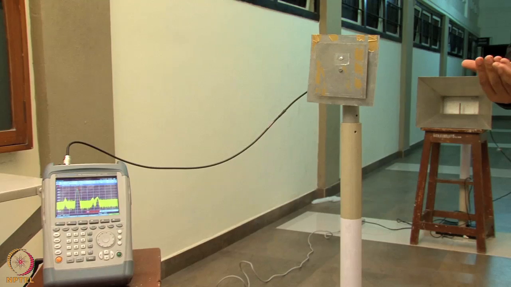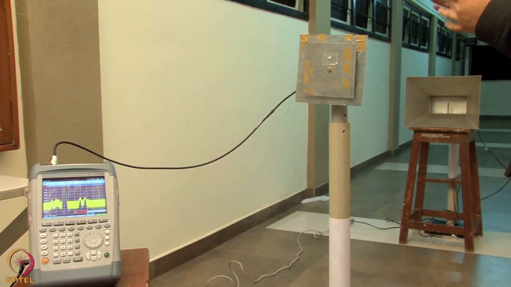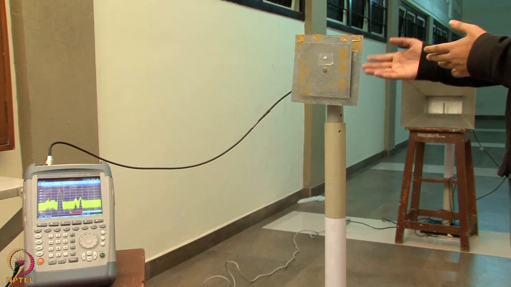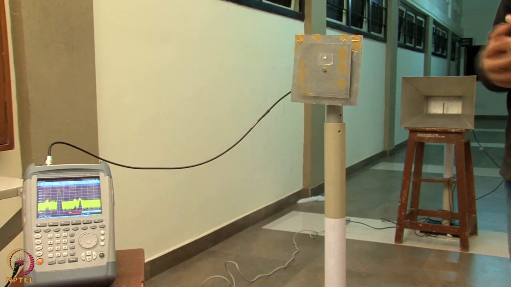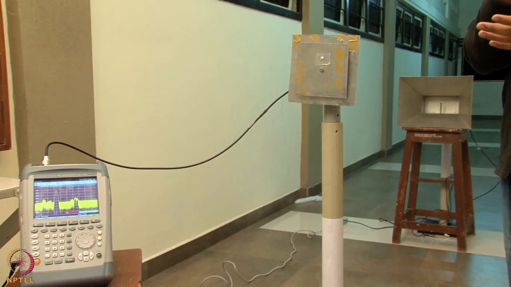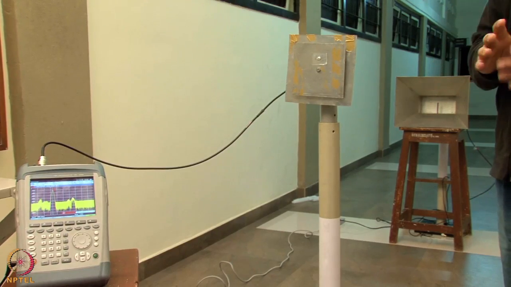Now if you want to calculate the front to back ratio, the front value was approximately minus 11 dBm and the back value at 180 degree is approximately minus 30 dBm. So the front to back ratio comes out to be approximately 20 dB.